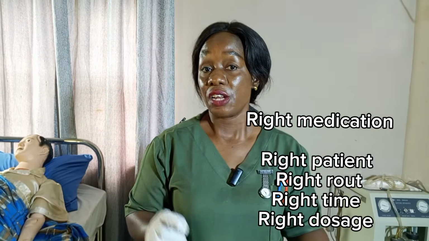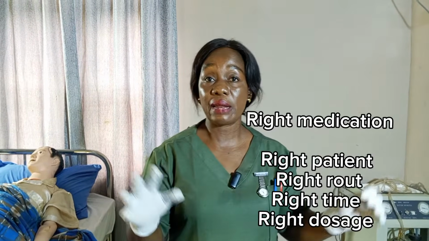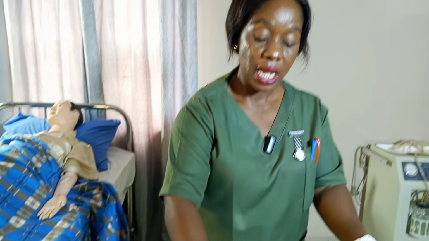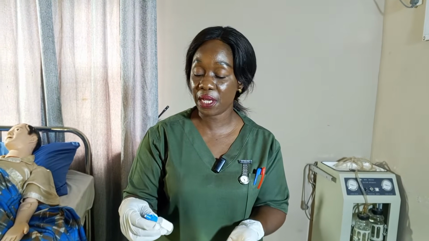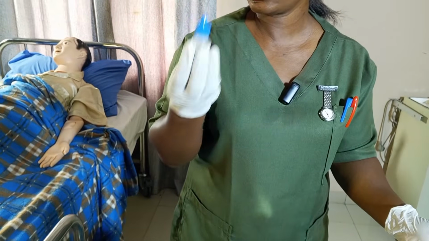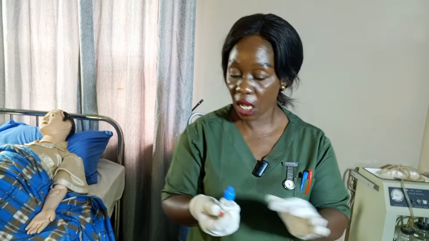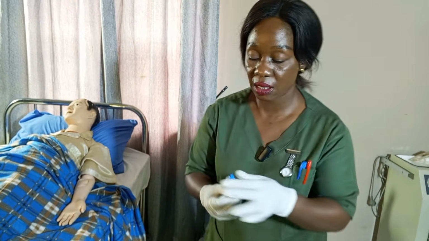Remember, before you administer any medication to patients, you have to observe the 5 Rs, right? The 5 rights: the right patient, the right route, the right medication, the right time, and make sure that you record it, right? So check the prescription of the patient. The patient has been placed on clotrimazole ear drops, and I'm going to instill these ear drops into the patient's ear canal, right? So come with me to my patient's bedside.